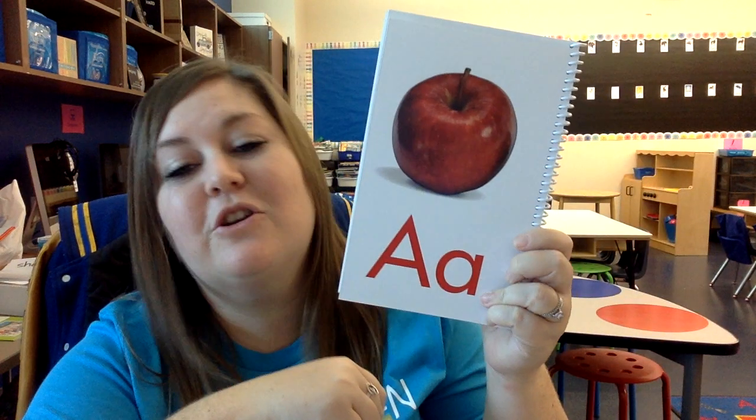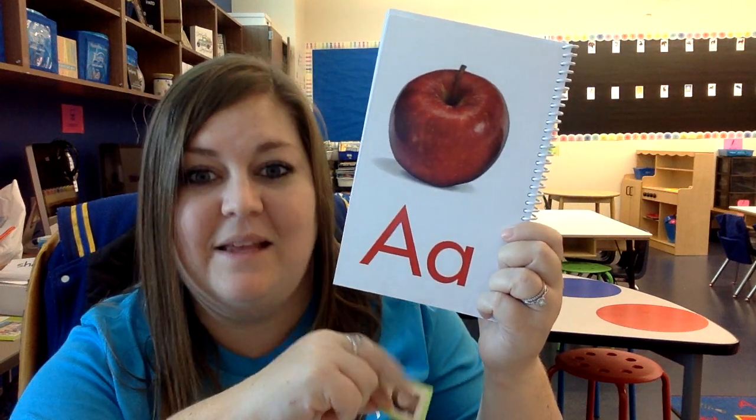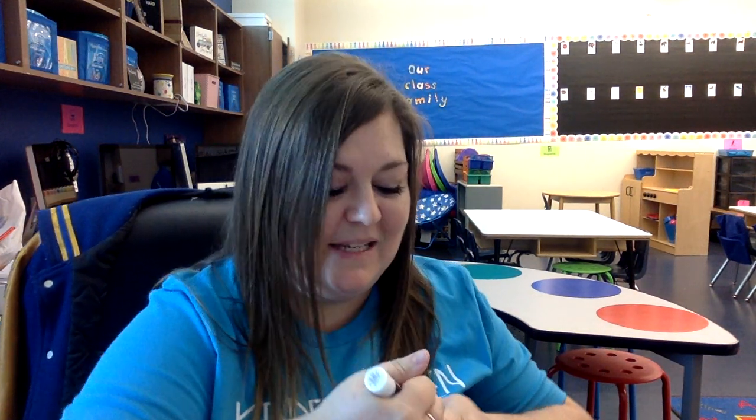When I go to put the word A on our word wall, you can even see it back right there on our word wall. Do you see it up there? I would put it under the picture of the letter card A, because the word A starts with the letter A. So I'm going to practice using the word A in some sentences.